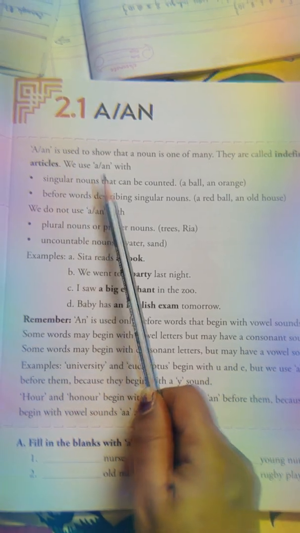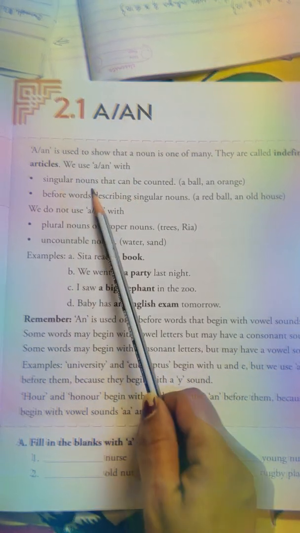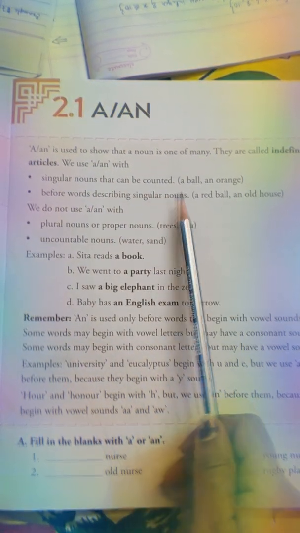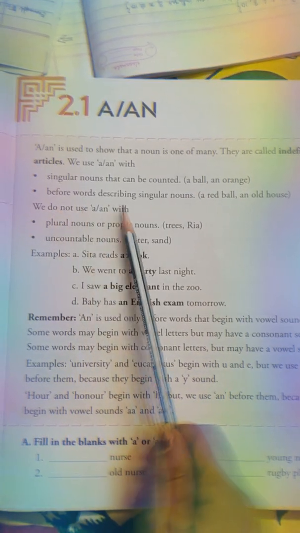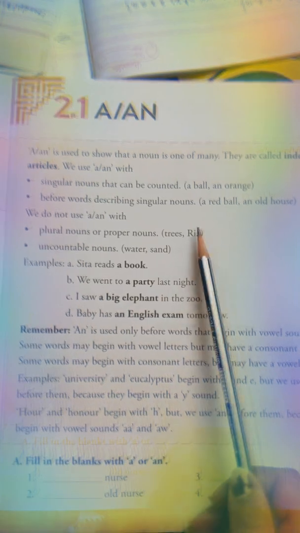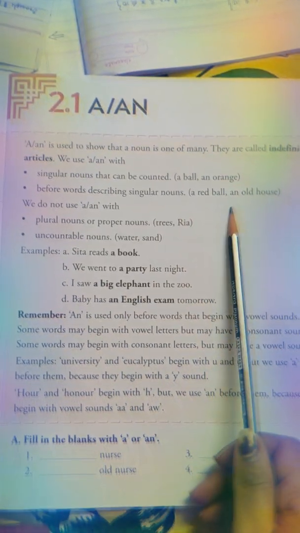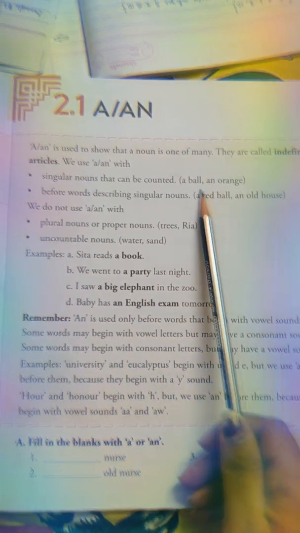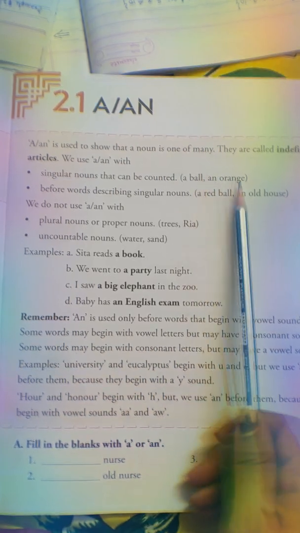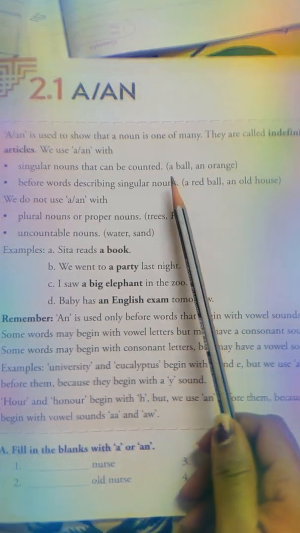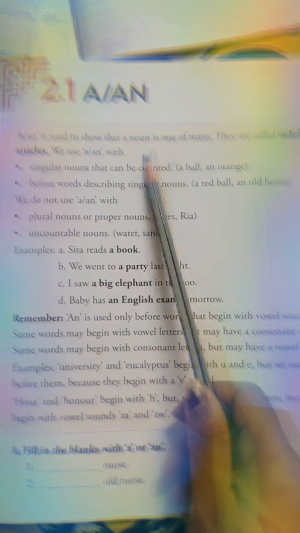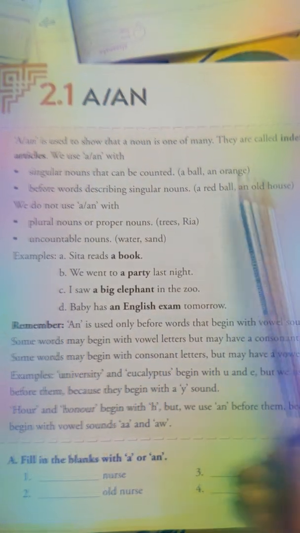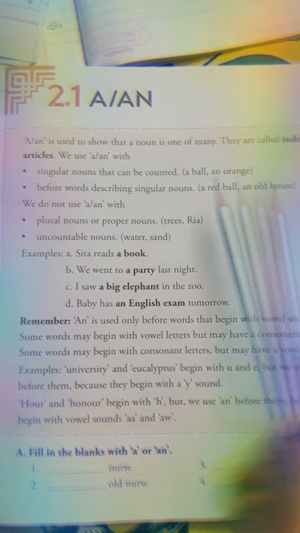We use a or an with singular nouns that can be counted, a ball, an orange. Before words describing singular nouns, a red ball, an old house. If you look here, these nouns are singular. Singular means one, okay? Not many, one. So we use a and an only before singular nouns.